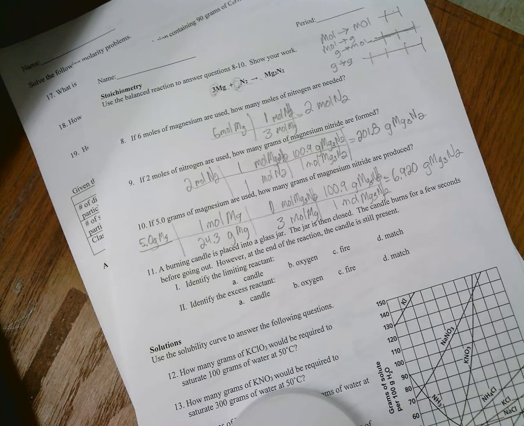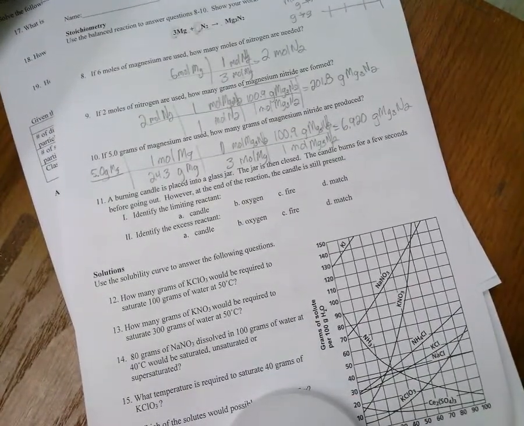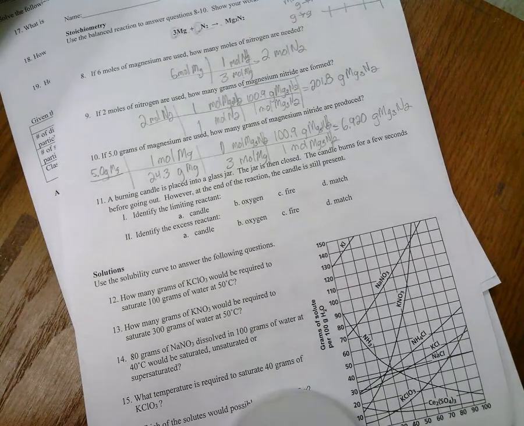Okay. All right. Now we got some more conceptual questions. We like these because they're easy to do. A burning candle is placed into a glass jar. The jar is then closed. The candle burns for a few seconds before going out. However, at the end of the reaction, the candle is still present.